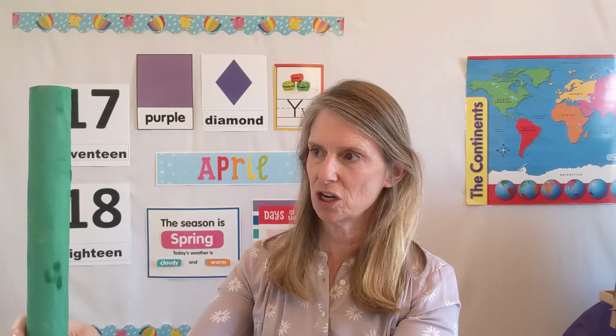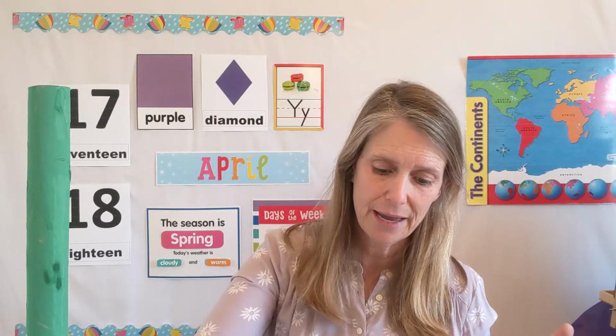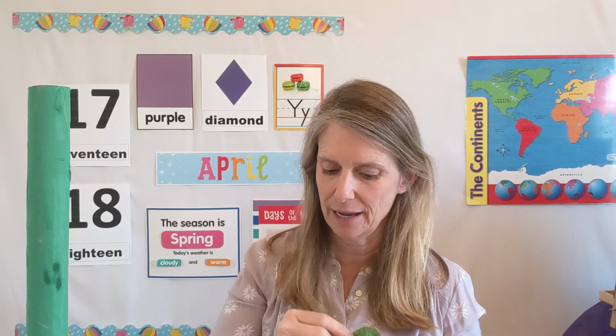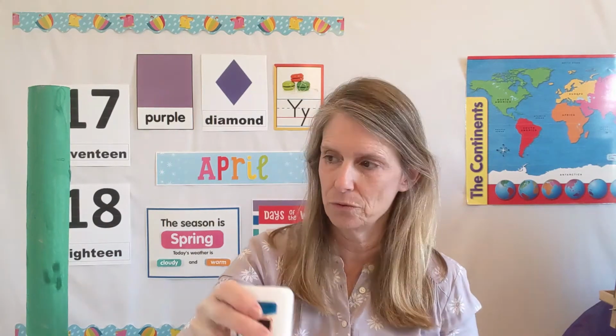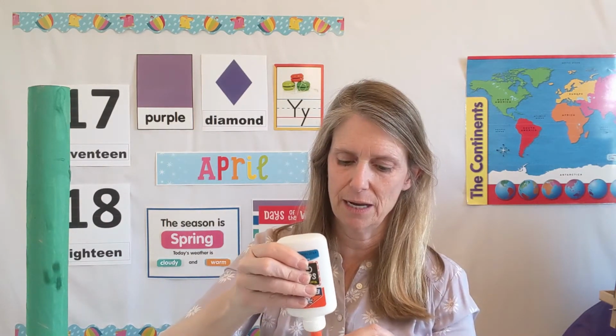Okay, so that's painted already. Now that's my stalk. That's most of my stalk. I want to add some things to it. The book that we read, the beanstalk, had leaves on it, didn't it? So I have some leaves that I had on hand. I'm going to put a little glue on there, see if I can get it to stick on.